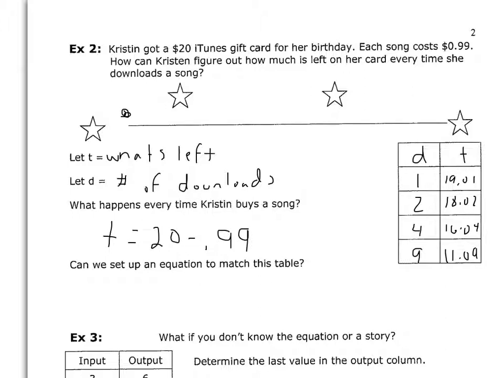Okay, so what happens every time to find the total, you have to take the amount that you had and you subtract 99 cents. Now, if you wanted to set up an equation, all you would have to do is tack on a variable on your price there at the end. Okay? So every time you have a download, you'd plug in whatever amount of downloads you had at the end, and that would give you the amount you have left on your gift card.